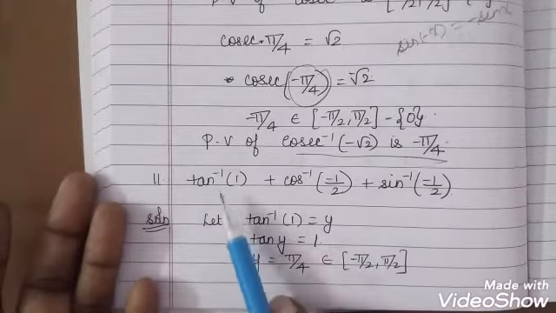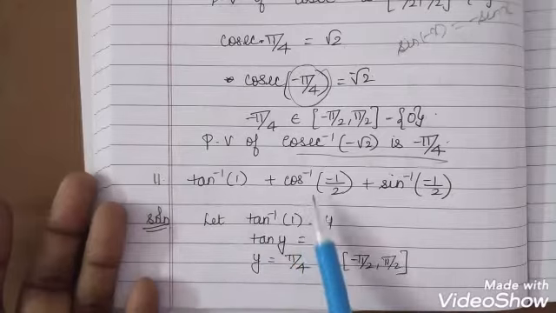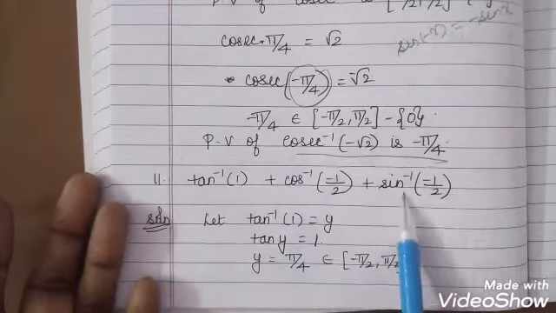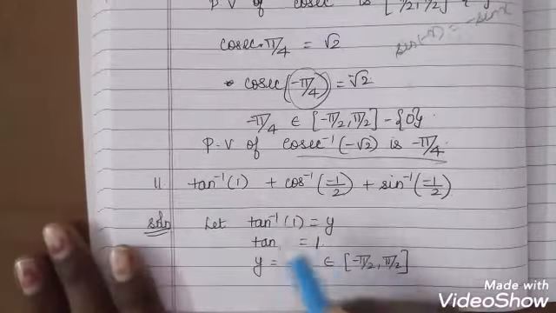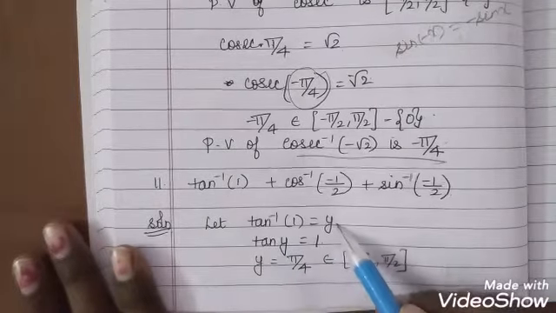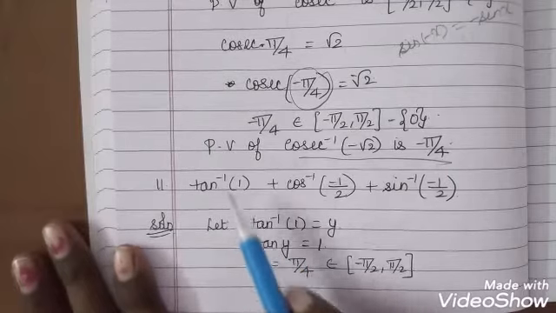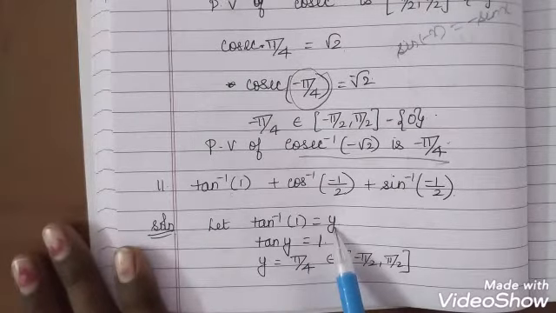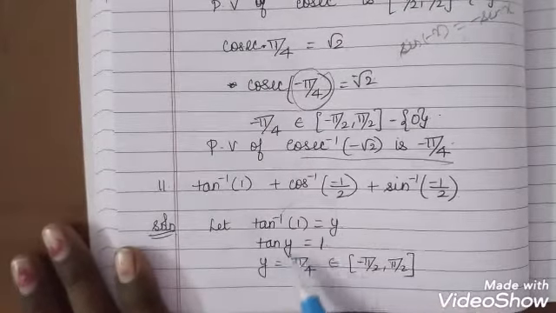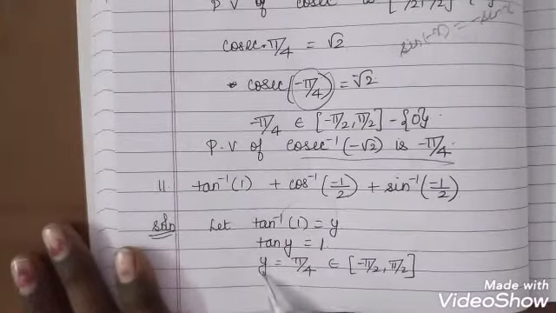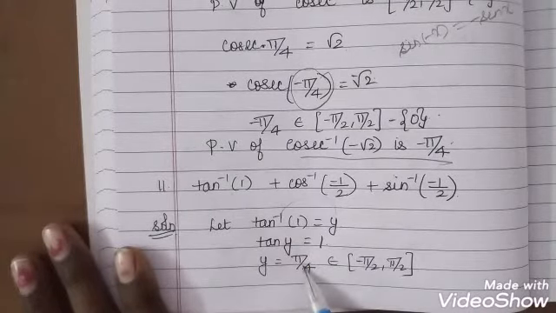That's the only difference you get. So tan inverse of 1 plus cos inverse of minus 1 by 2 plus sin inverse of minus 1 by 2. We'll take it separately, equate each to a variable, find out, and then sum up everything. I have taken tan inverse of 1 to be equal to y. So you get tan y equal to 1. What's the value of y you get here? y will be equal to pi by 4.